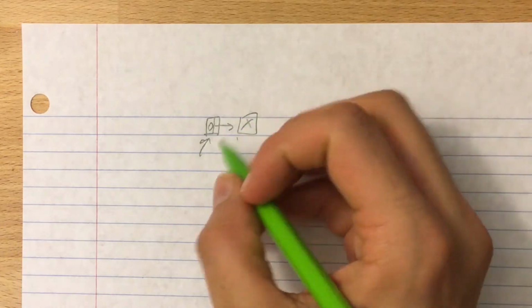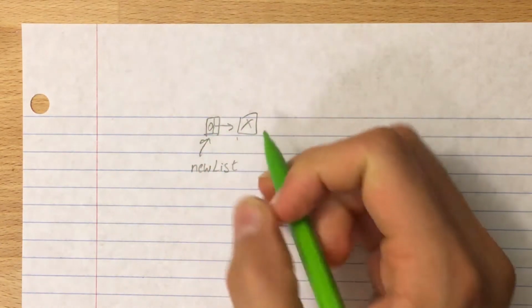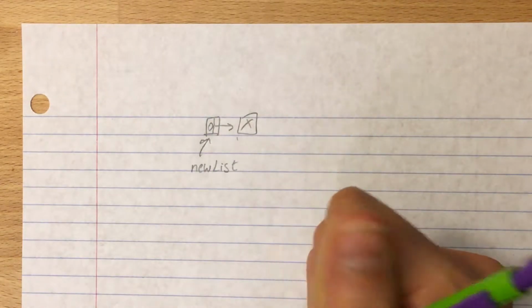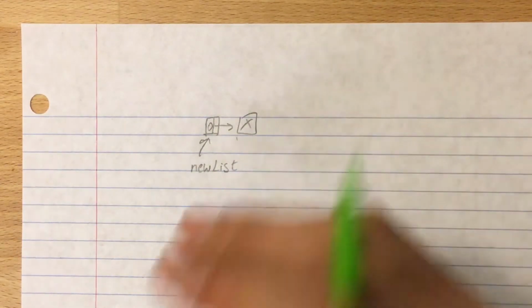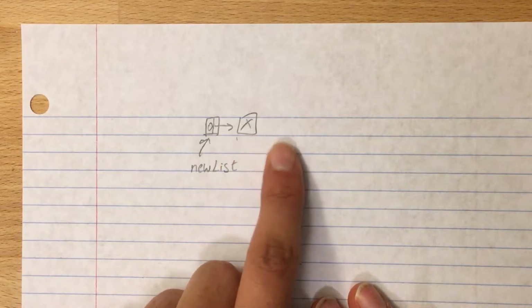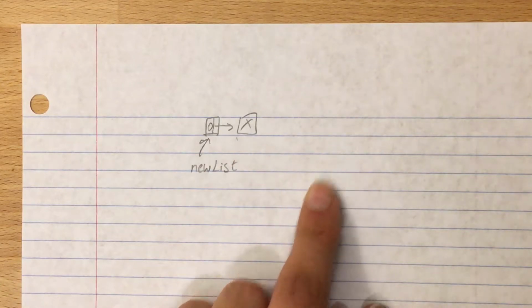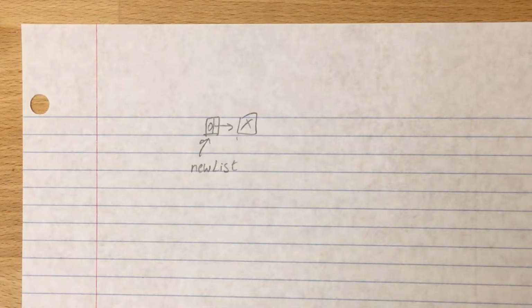So I'll call this new list, basically, which points to the head of the new list that we're constructing. And I also need one other pointer that goes through and sets the pointer as I'm constructing the list. As I am building the sum, I need some other pointer which advances forward.